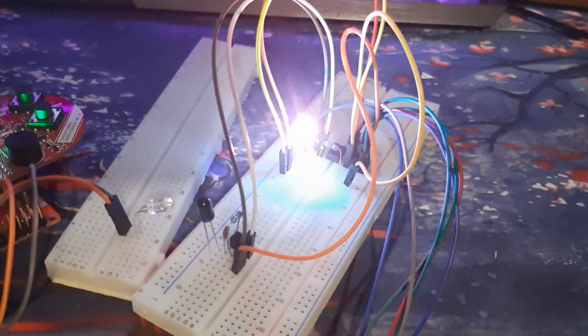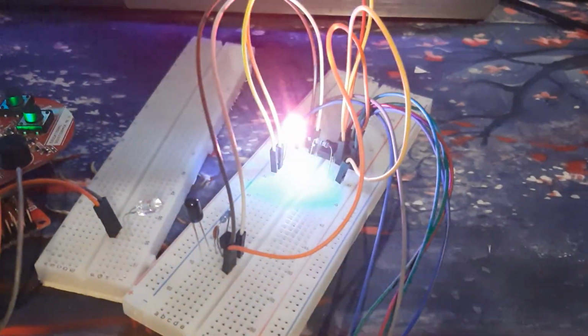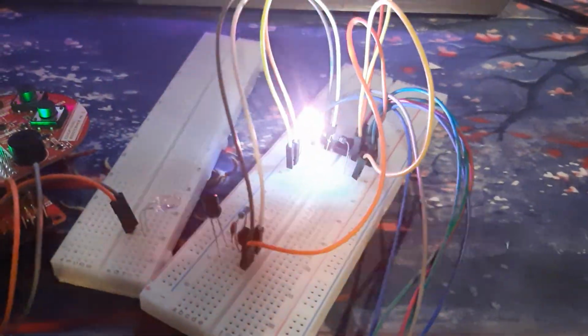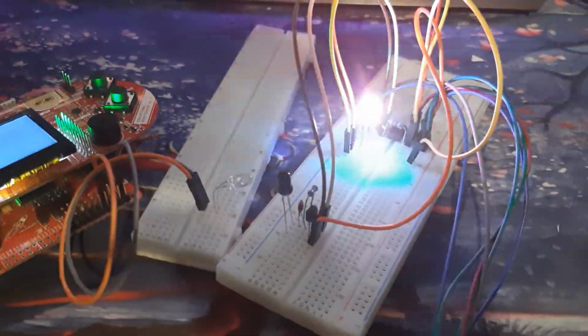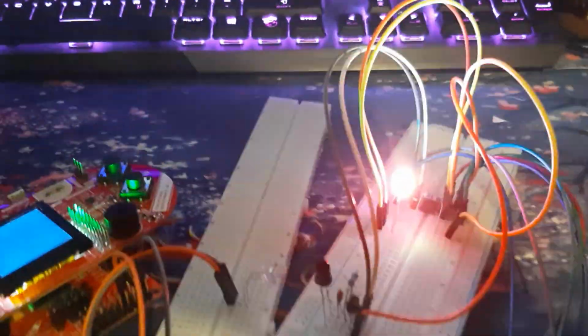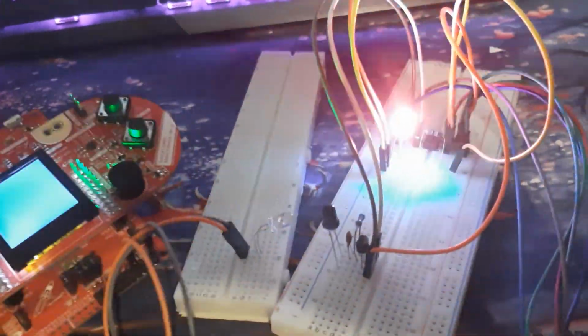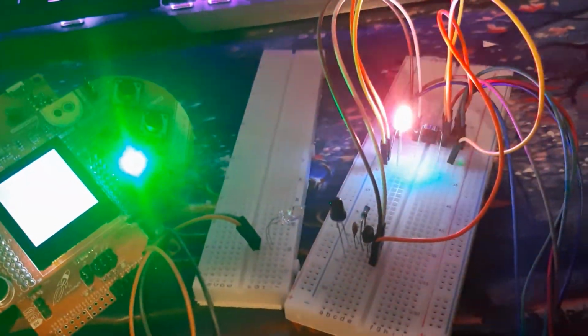That's what's causing interference, and hence you see the flickering. But what we can notice is that it's supposed to be green. It isn't. And yes, that's a bug.